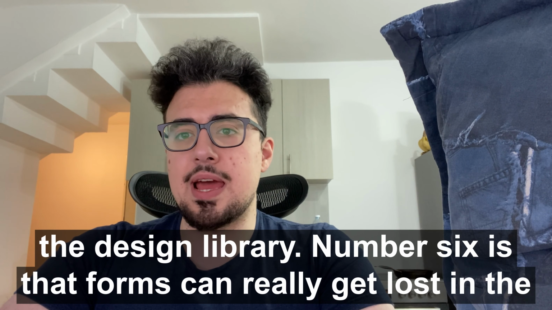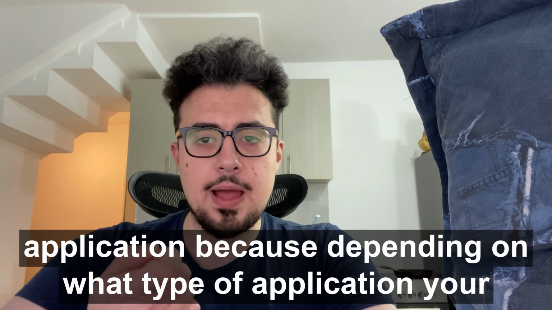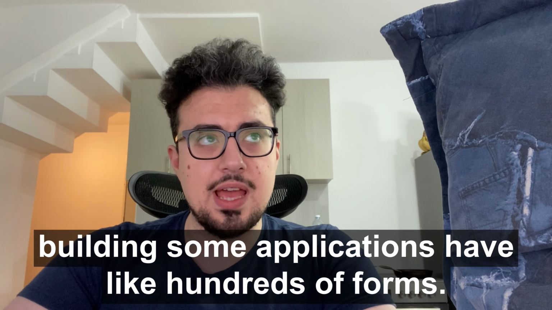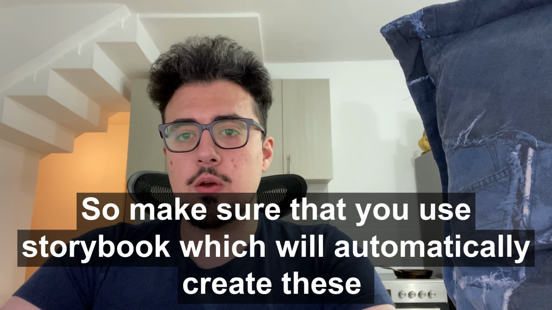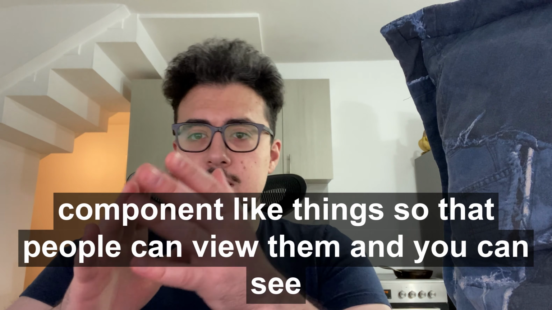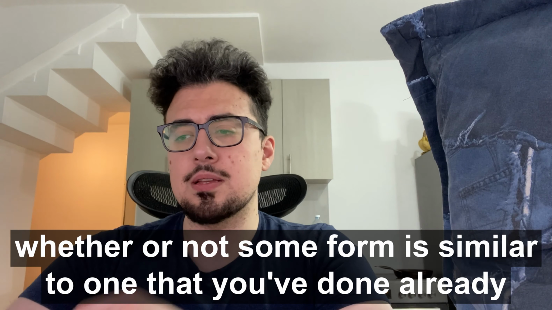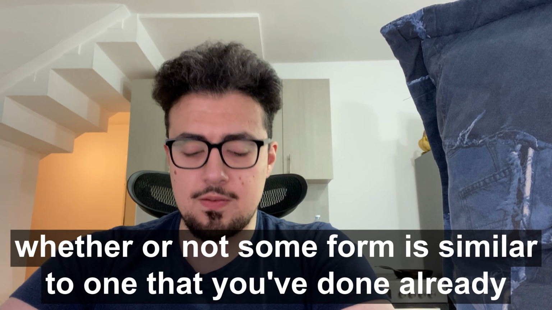Number 6 is that forms can really get lost in an application, because depending on what type of application you're building, some applications have hundreds of forms. So make sure that you use Storybook, which will automatically create these component-like things so that people can view them and you can see whether or not some form is similar to one that you've done already.